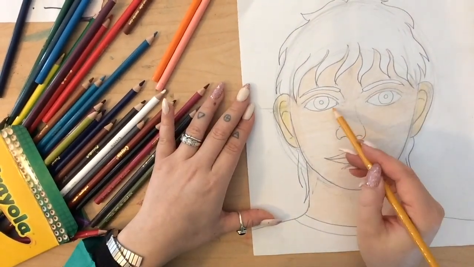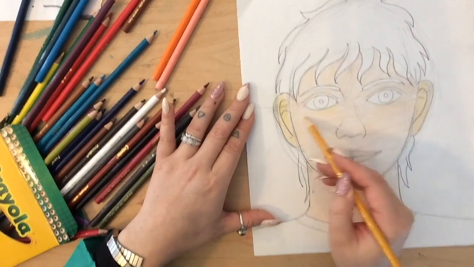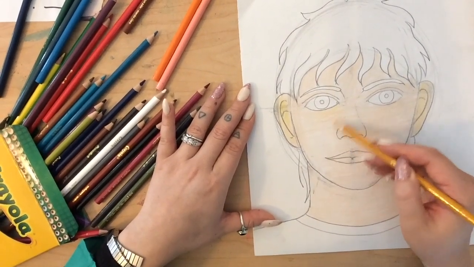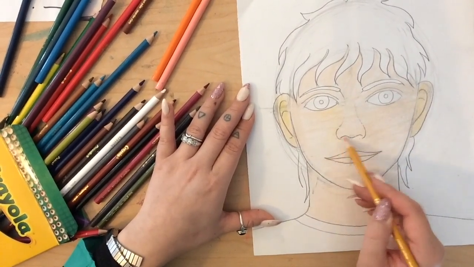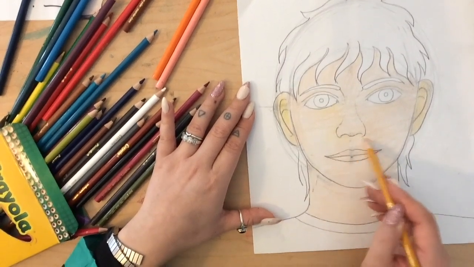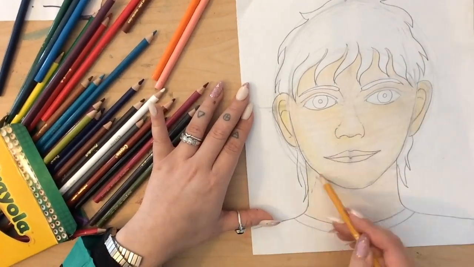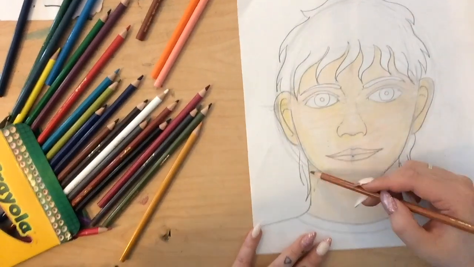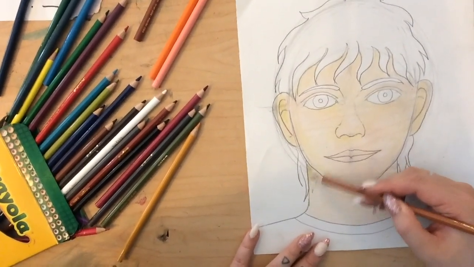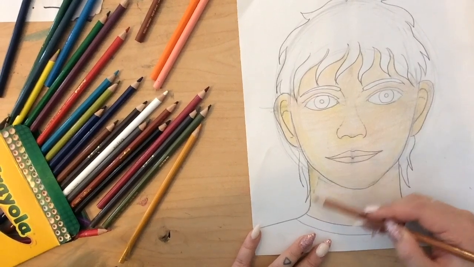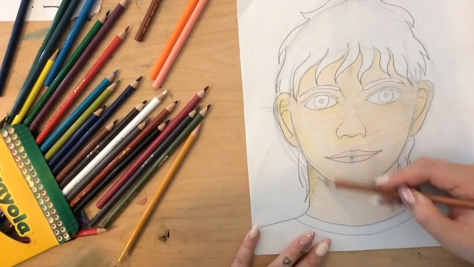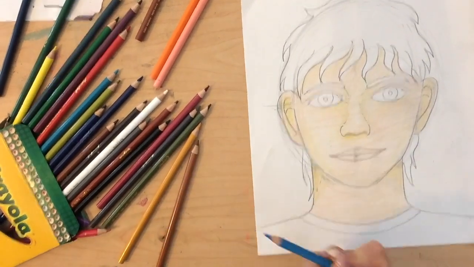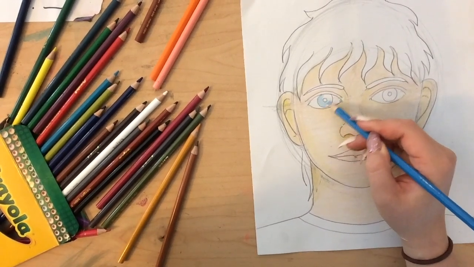I decided to mix two pencil colors to get a more accurate skin tone. So I am layering the other color on top of my first color here. Now I'm going to switch to a darker color, which is kind of like a beige color for my skin, and I'm adding some shadow values. Now I'm going to start to color the eyes.